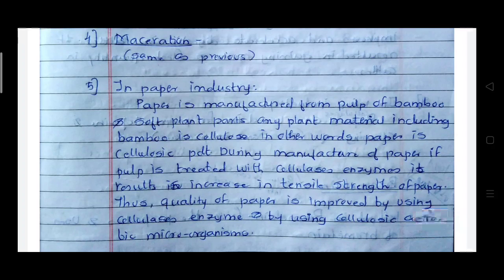So, as you know, paper is prepared from the pulp of bamboo or also some soft plant material. During the manufacturing of paper, the treatment of cellulase enzymes is given to this material. That's why you can get strong paper. So for improving the quality of the paper, some cellulolytic aerobic microorganisms are used, so we can get high quality paper.